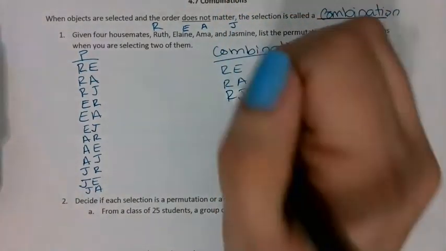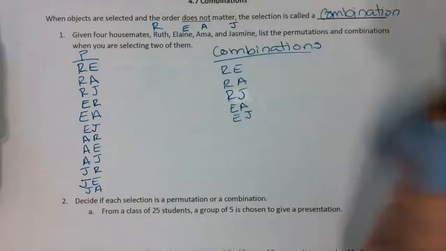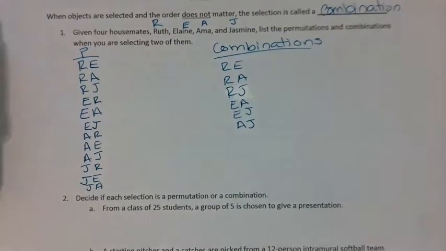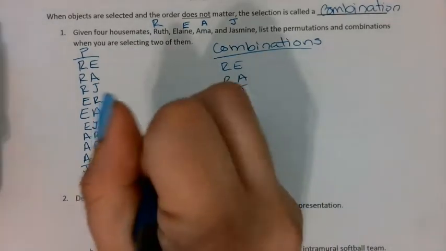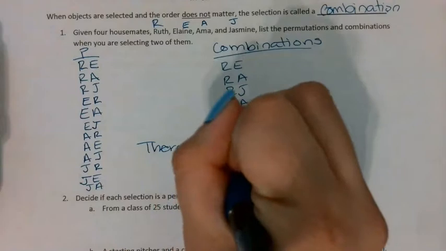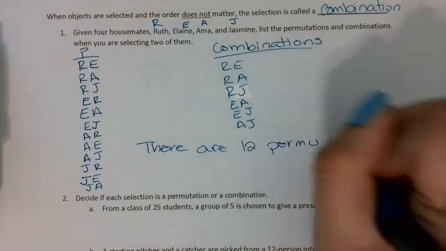I'm done with Ruth. Then I can have Elaine and Amma, Elaine and Jasmine, and then Amma and Jasmine. So notice I have 12 permutations and 6 combinations. It's not always half, by the way.